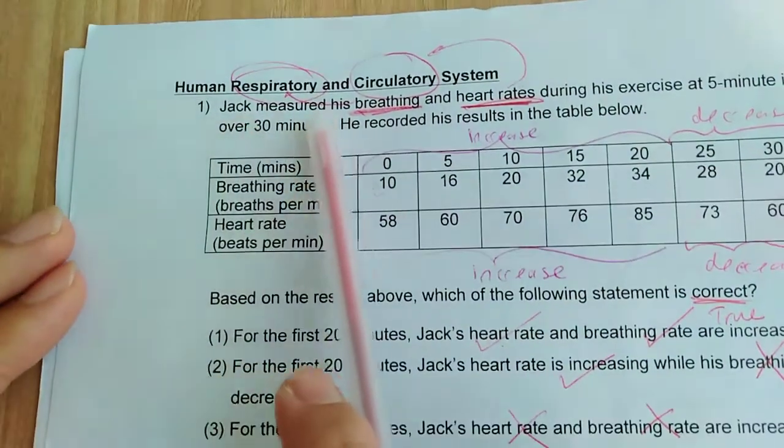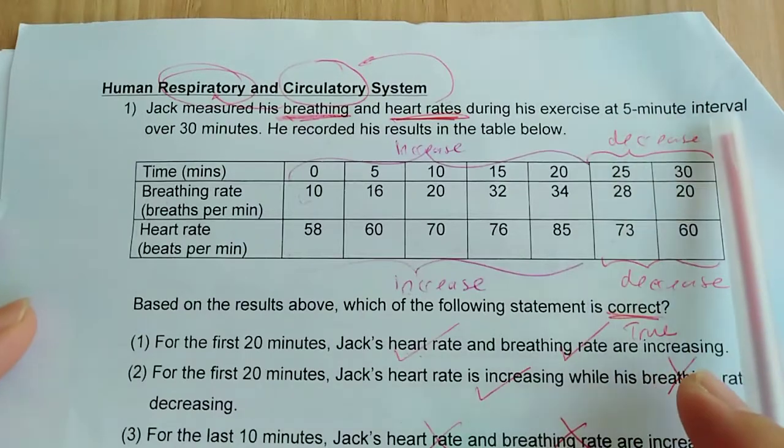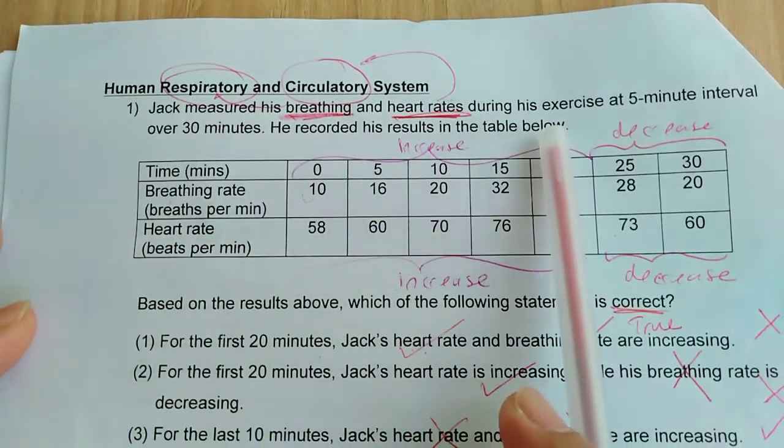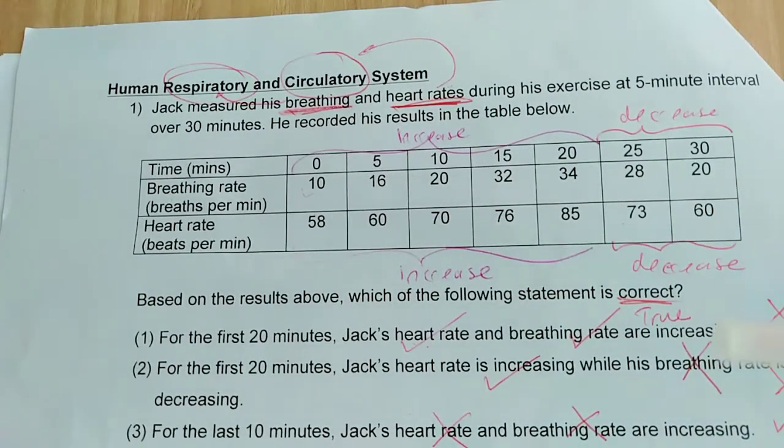Okay, now Jack measured his breathing and heart rates during his exercise at 5-minute interval over 30 minutes. He recorded his results in the table below. And before I continue, just a reminder that even if you have gotten this correct, please do listen to the video. Perhaps Mr. Long marked your work wrongly in the worksheet. Who knows, right? Let's take a look now.